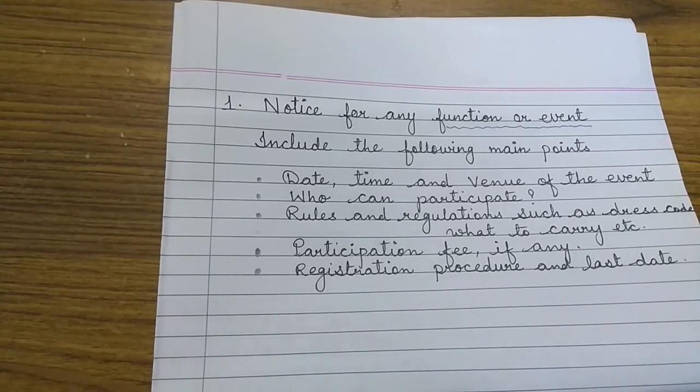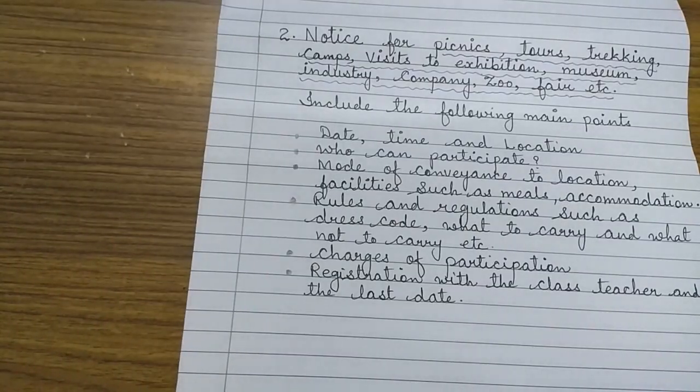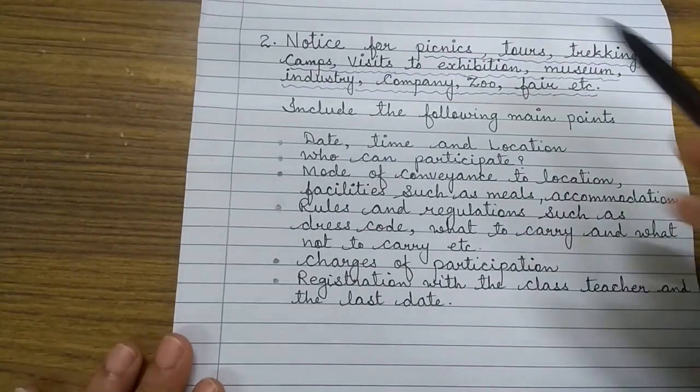You cannot say the function is on 28th of August and the last date to submit your names is 27th of August. Students, you will not be able to organize the event, the program, in a proper way. You also have to have the order. Those who are compering the program have to have the names and all. So remember this.